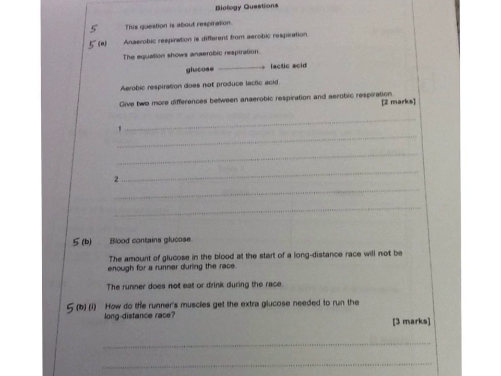Okay, so we've got a respiration question. It says this question is about respiration. Anaerobic respiration is different from aerobic. The equation shows anaerobic respiration, so we've got glucose breaking down, the incomplete breakdown of glucose to give lactic acid. Aerobic respiration does not produce lactic acid. Give 2 more differences between anaerobic and aerobic respiration.